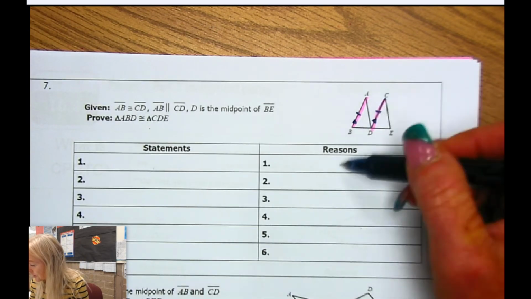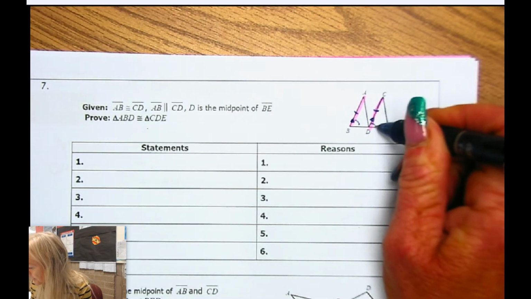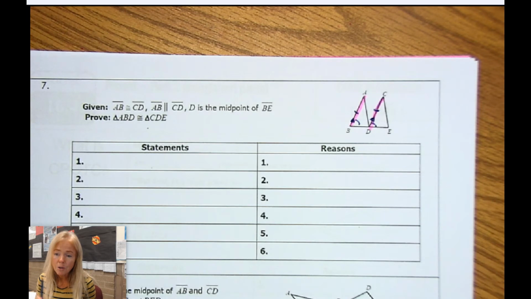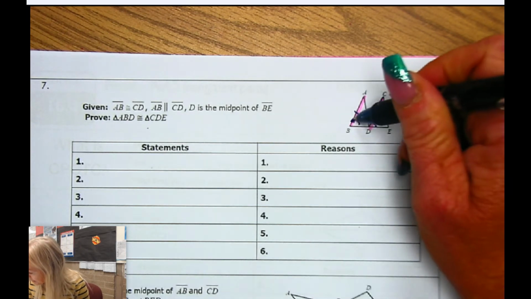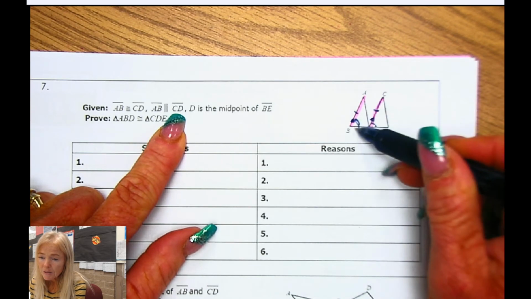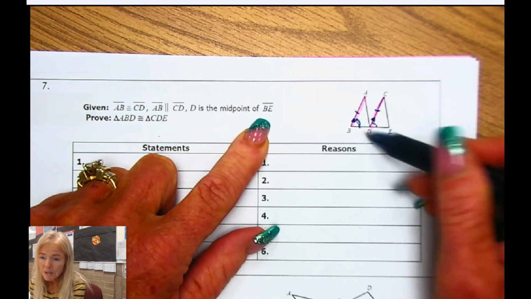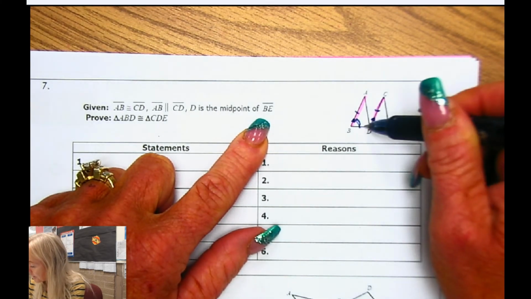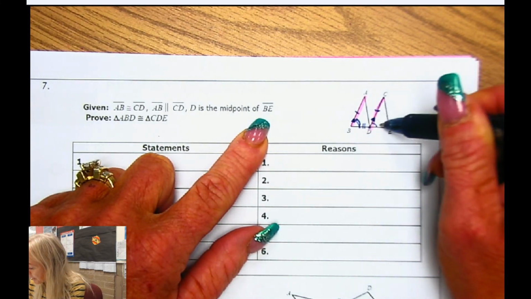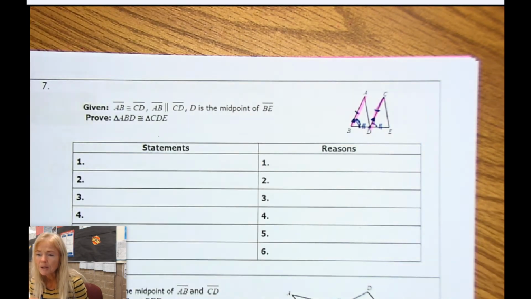So if these two lines are parallel, this becomes a transversal, and this angle will be congruent because they are corresponding angles, right? That's what AB parallel to CD gives us, corresponding congruent angles. And then if D is the midpoint of BE, BE is down here, then BD has to be congruent to DE. BD will be congruent to DE.